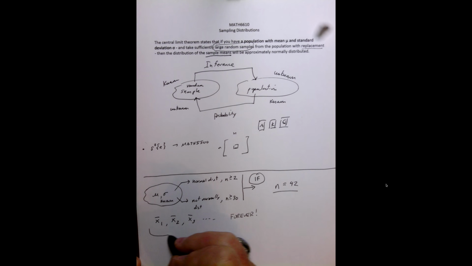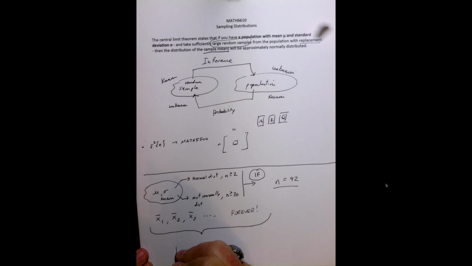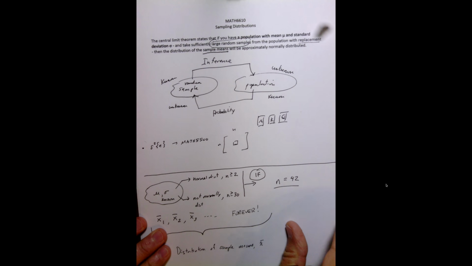And we give this whole bunch of sample means a name. It's called the distribution of sample means, X bar.